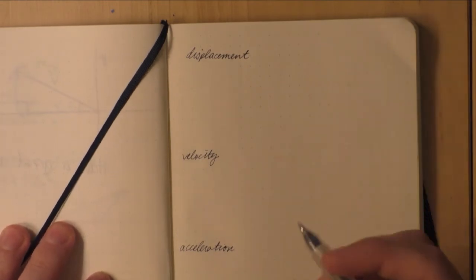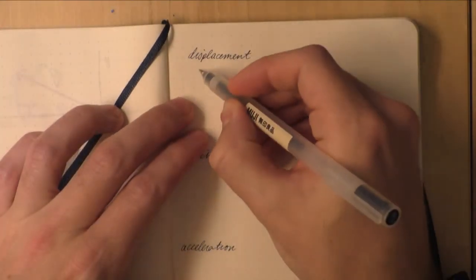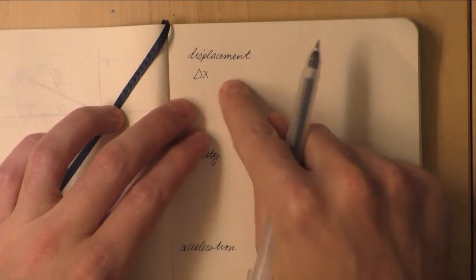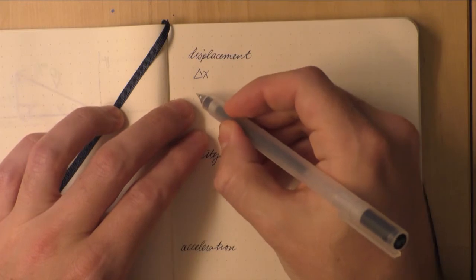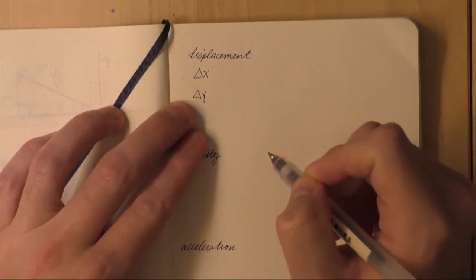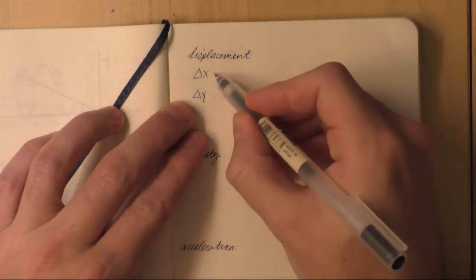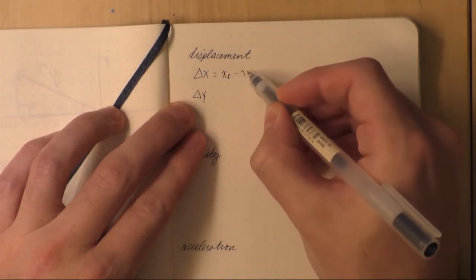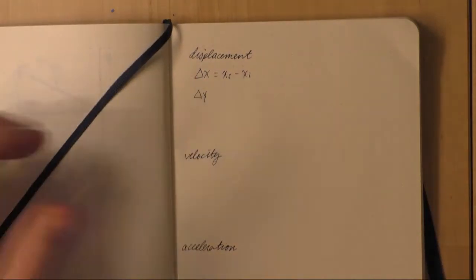But just as a reminder, displacement is delta x or delta y. This will become increasingly important in the next couple of weeks. And generally we've been defining that as final position minus initial position.